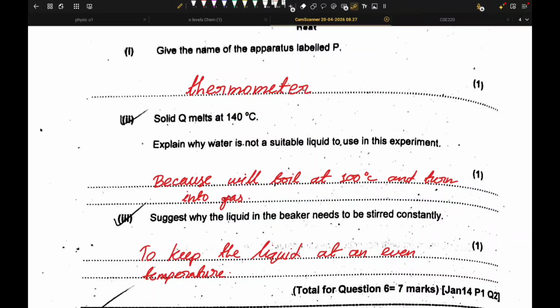Because it will boil at 100 degrees and turn into gas before the solid even melts.